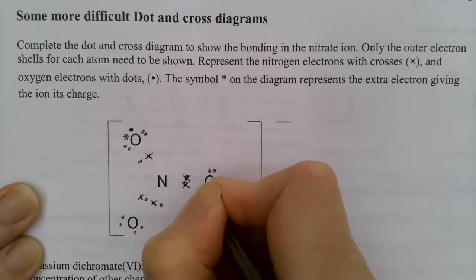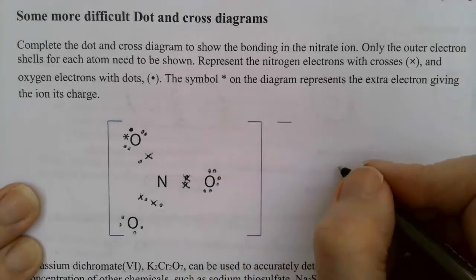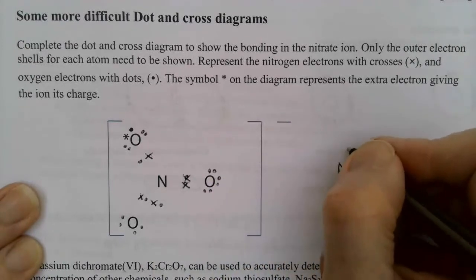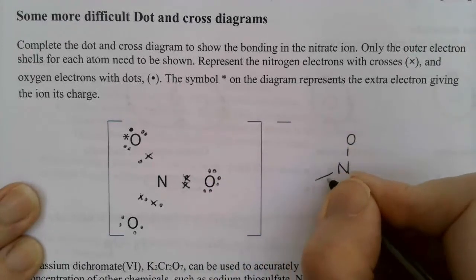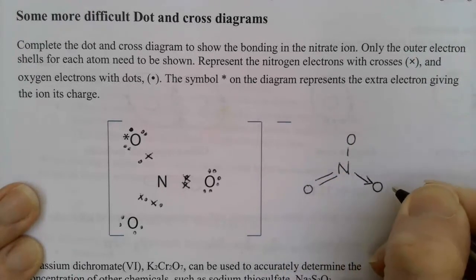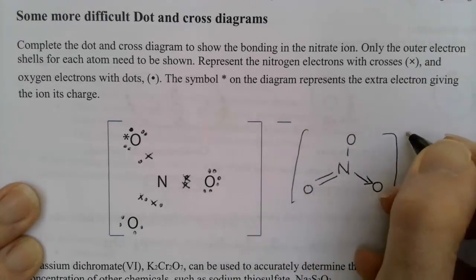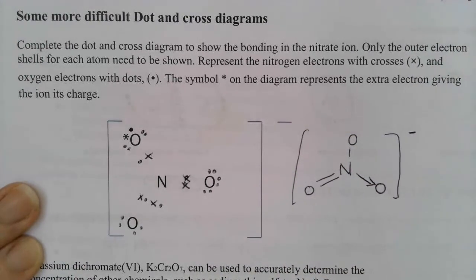So I have a single bond, a double bond, and a dative covalent bond. If you think about what this would look like: a single bond to the oxygen, a double bond to another oxygen, and a dative covalent bond to the third. And overall this has a negative charge.